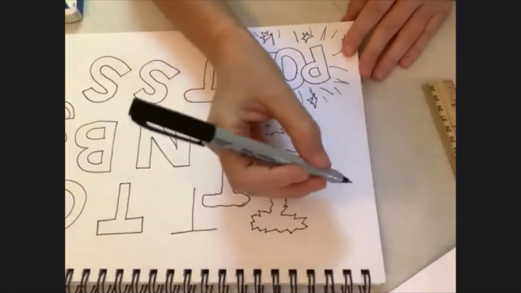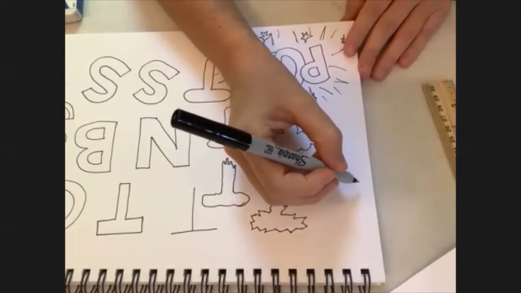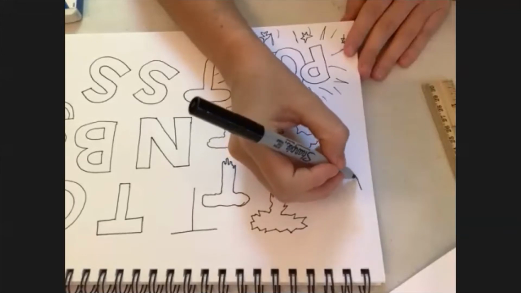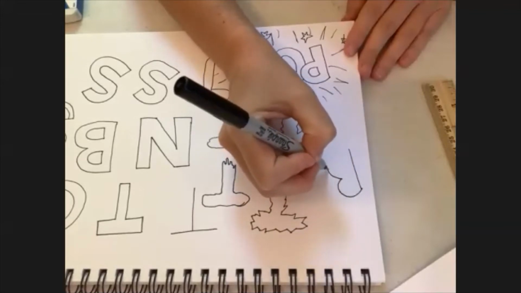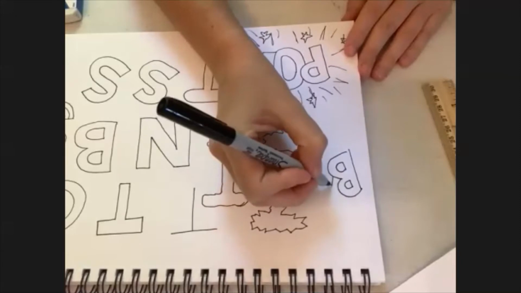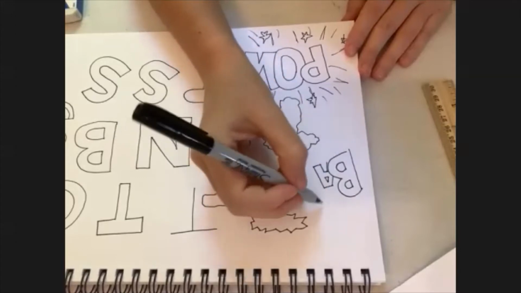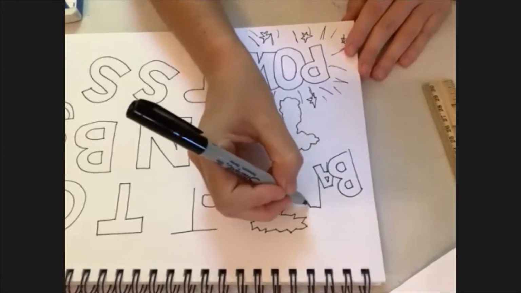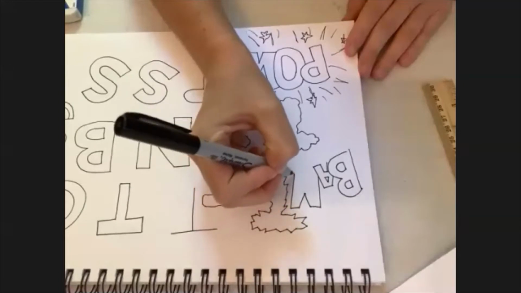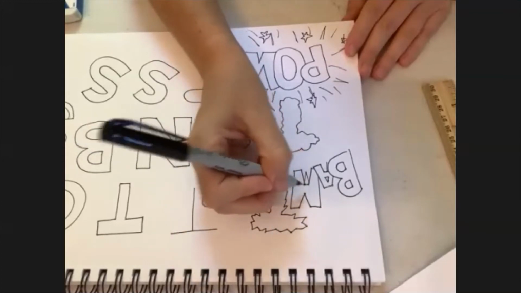And it's also fun to play with the sizes. So say I do BAM, I can do my B really big and my A really small. And then maybe my M big again. Let's see. You guys see how you can make different sizes put together.